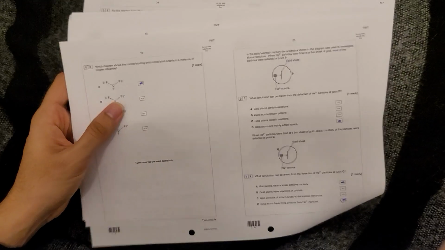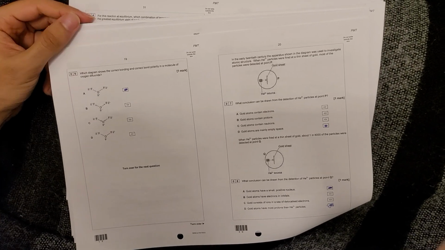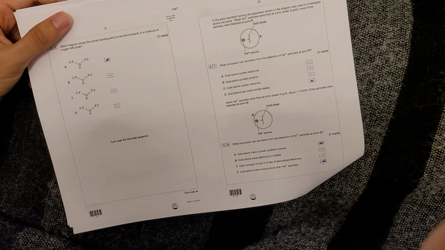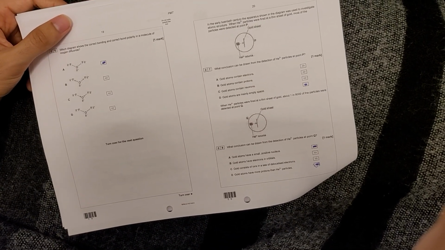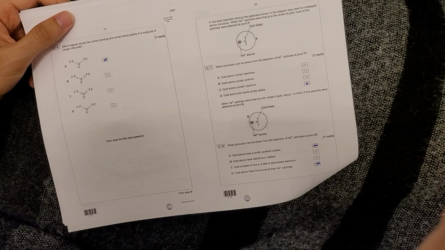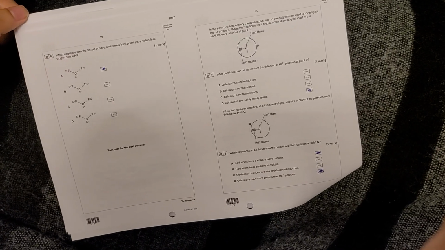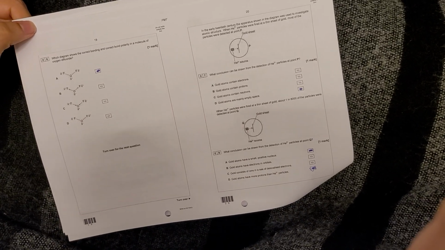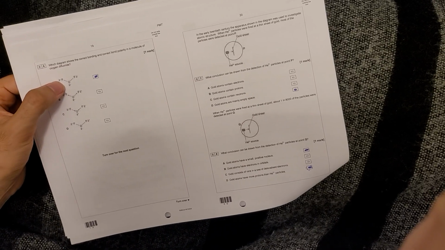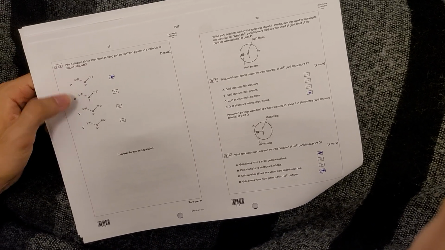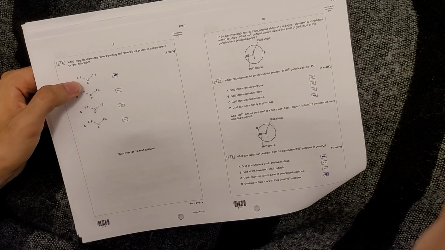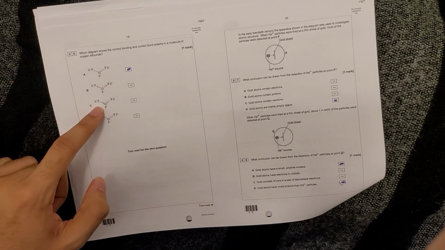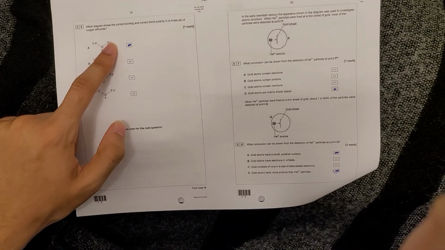Which diagram shows the correct bonding and correct bond polarity in the molecule of oxygen difluoride? Now, what you need to understand is fluorine is the most electronegative element, and you've probably gone through this fact last year, maybe if you're in year 2 now like me. Fluorine is the most electronegative element, so fluorine is going to be delta negative, so I can cross out B and D, so I'm left with A and C. So if fluorine is delta negative, then oxygen is delta positive, both of them. But why do I have these arrows going to the oxygen? No, it's just normal like that.